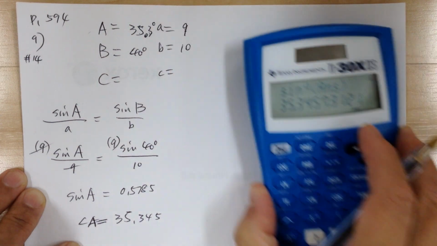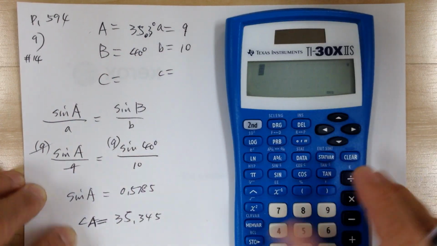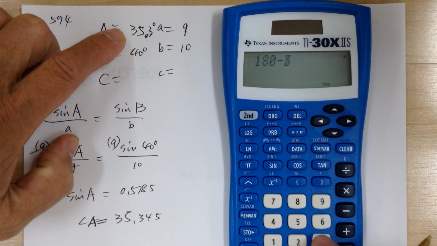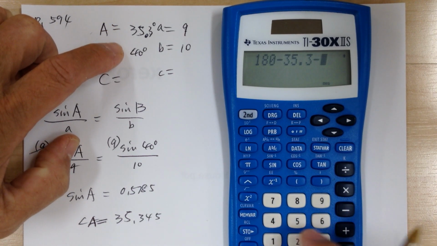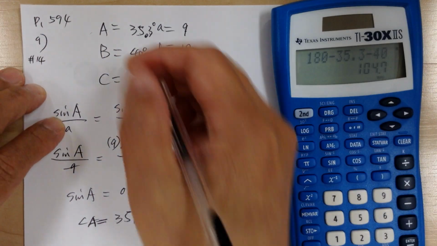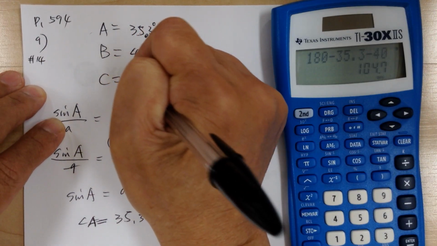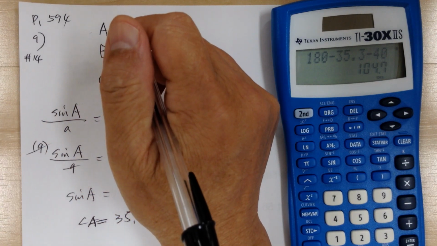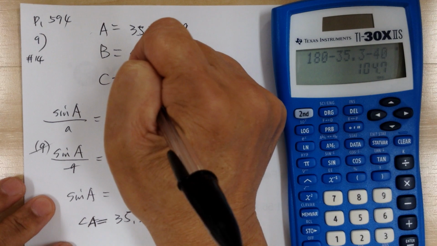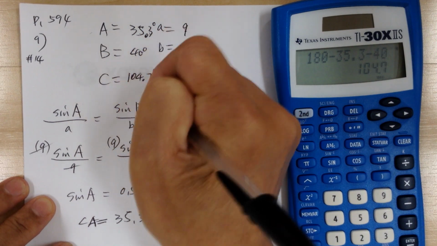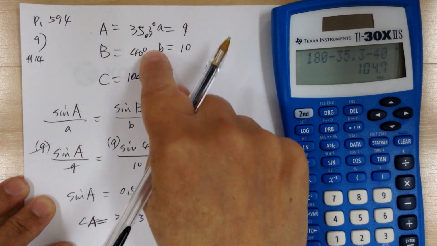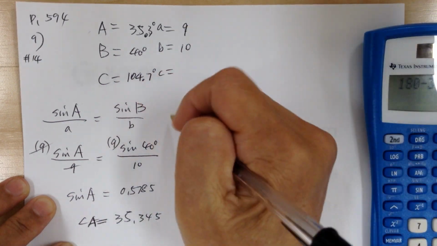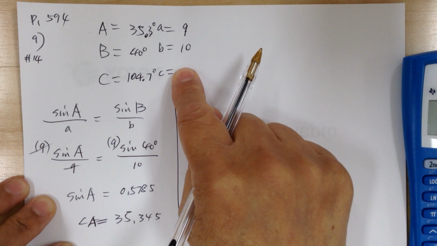Once we get two angles, we can find the third angle by using 180 minus 35.3 minus 40 equal to 104.7. If you round off, you will get 105, but you want to keep one decimal place for the degree. Over here, you want to get 3 significant digits. Okay, so now we can find C.